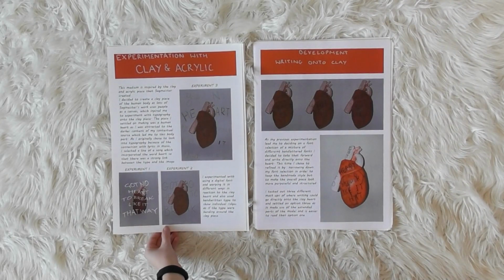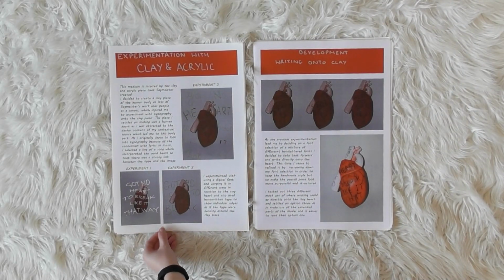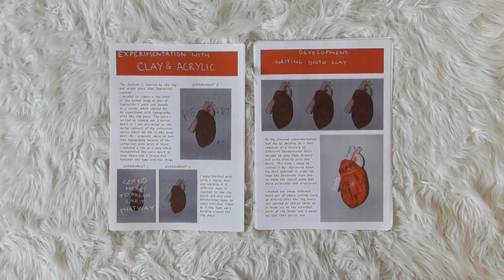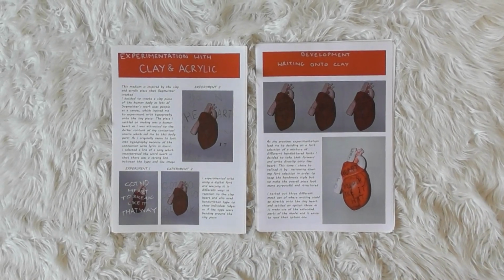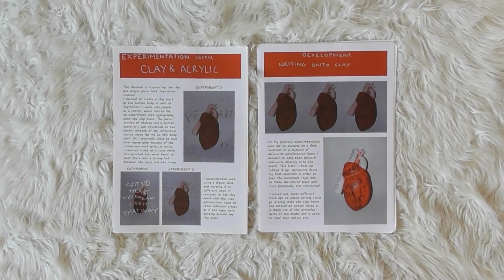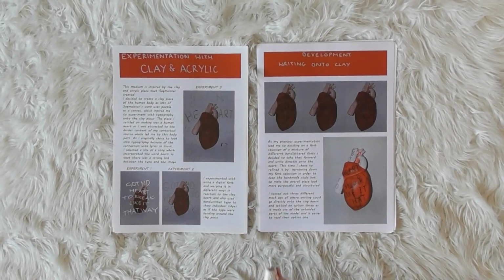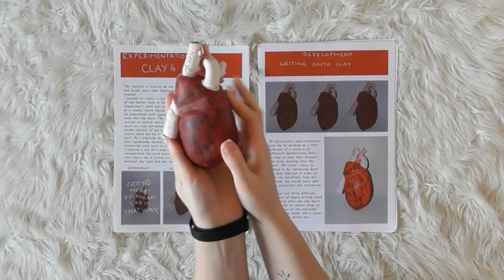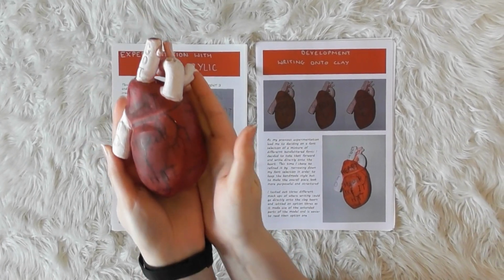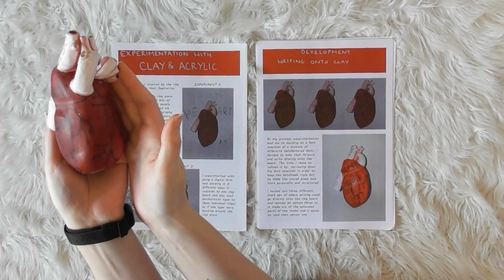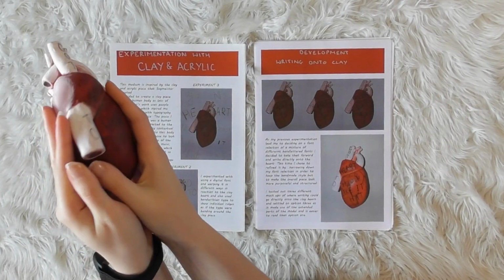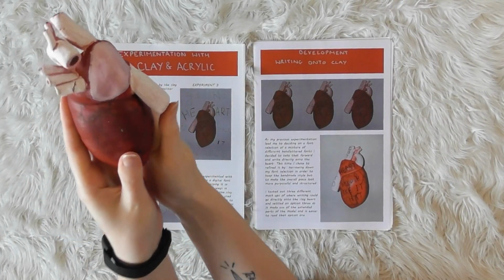So much of your A-level sketchbook is going to be development and experimentation. So I started off with experimenting with clay. I should have put in here some processes of me actually making the clay heart, but I didn't because my hands were covered in clay at the time. This is actually one of the only things I have still kept. It's been many years and it's been stuck in a cupboard, so it's really dusty and bits are broken off, but I do still have this clay heart.